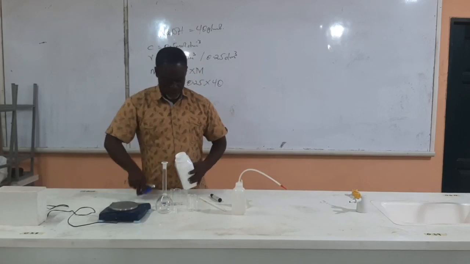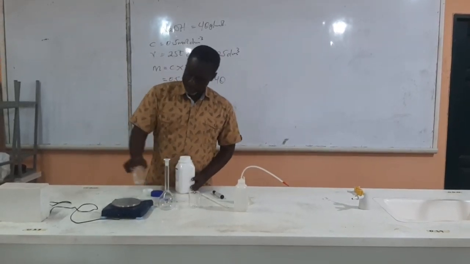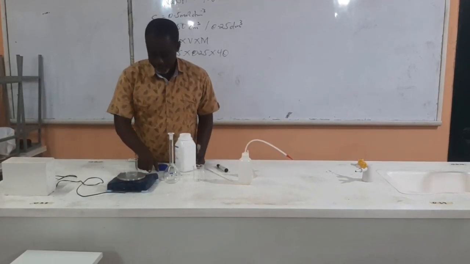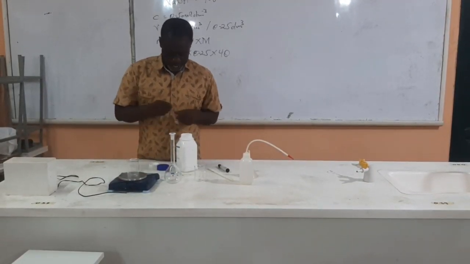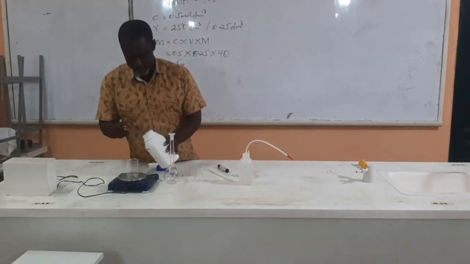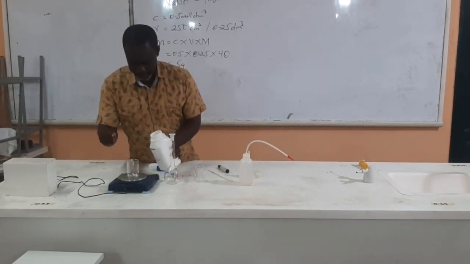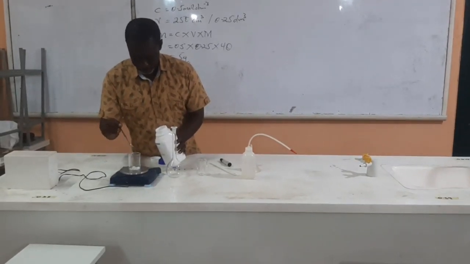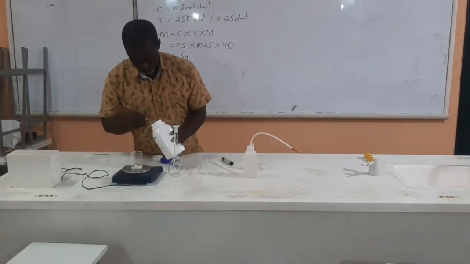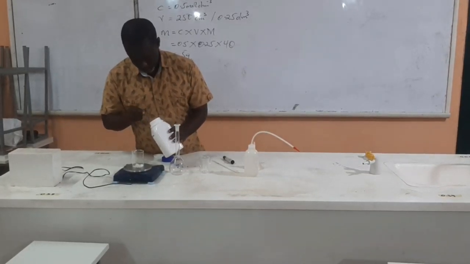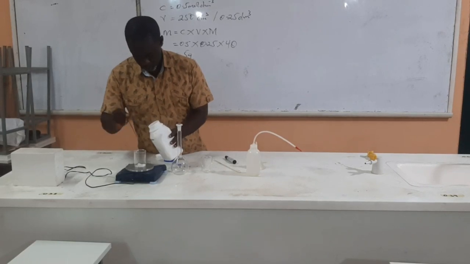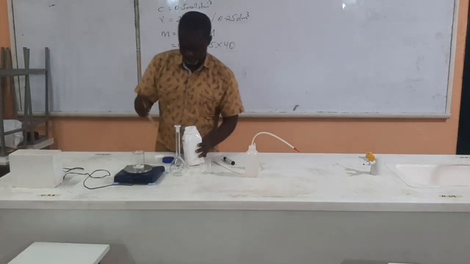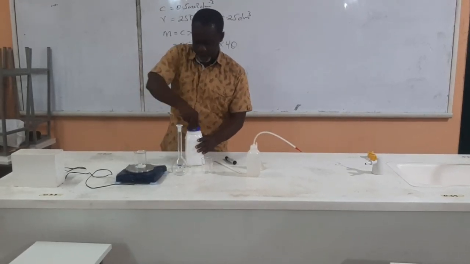So I will open my sodium hydroxide, place my beaker on the weighing scale and zero it. Then I will try to weigh 5 grams. Good. Now I have my 5 grams.